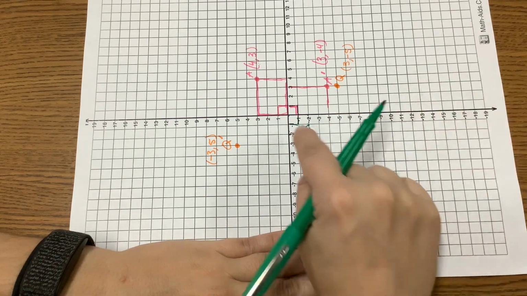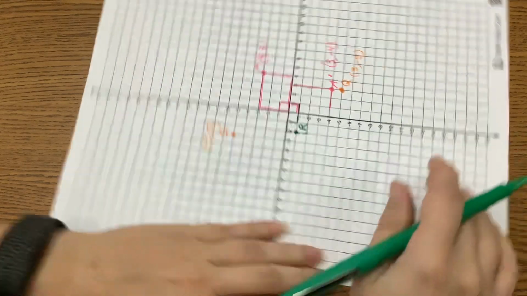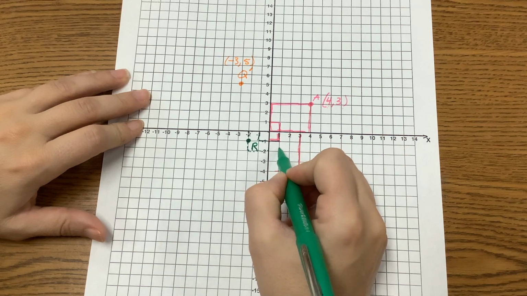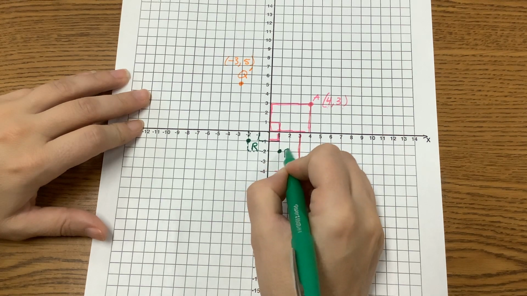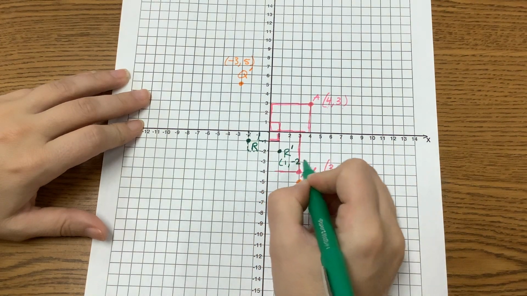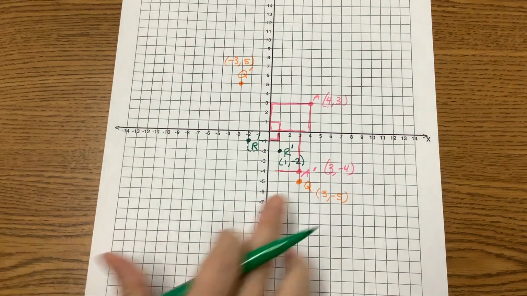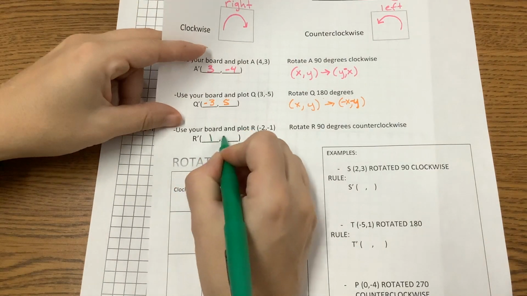And so what is the new ordered pair? -1, -2. And so +1, -2. And so this is R prime. All right, and so let's look at that rule. Let's record R prime on our paper. It was 1, -2.